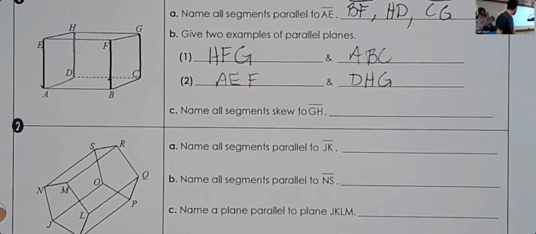All right. Now C, I think, is maybe the most challenging one on here because it says to name all segments that are skew to GH. Here's the way you can think about this. With GH, if you're going with skew, listen carefully, it cannot be going left and right. So EF, AB, and DC are automatically out because those are all parallel. The other thing we want to make sure is that none of them actually intersect. So we can't choose any of the lines on the top. So HE does not work, GF does not work, GC doesn't work, and HG doesn't work.